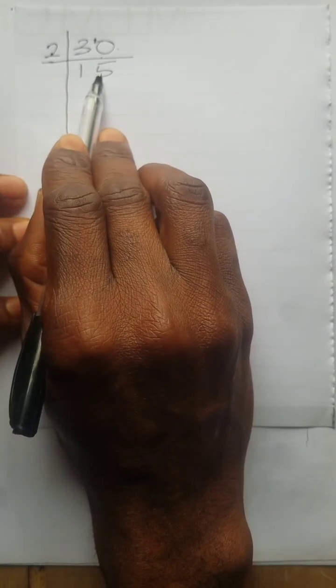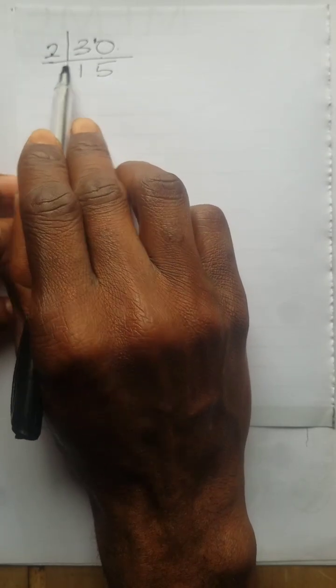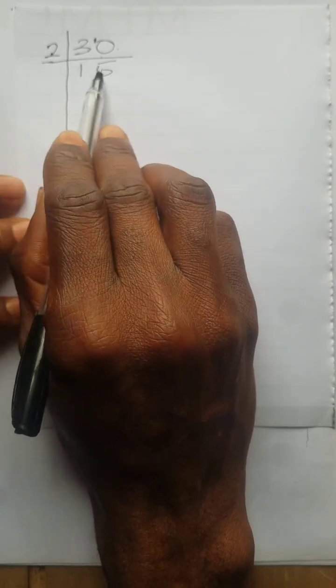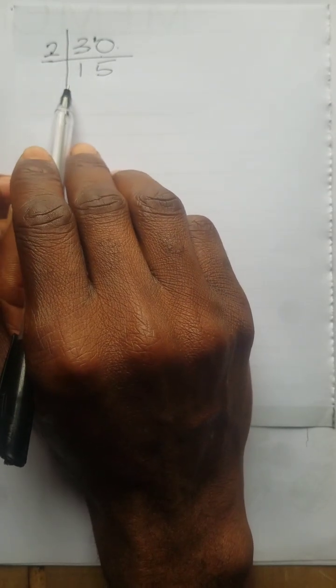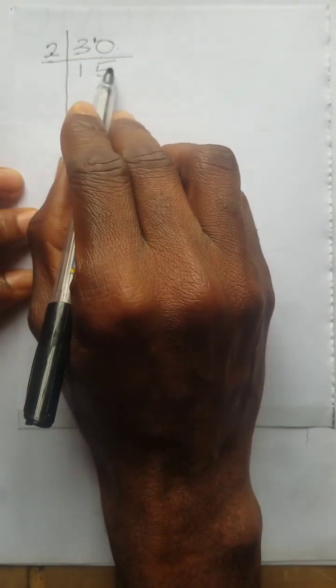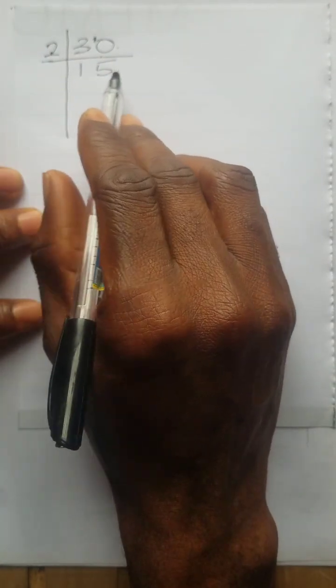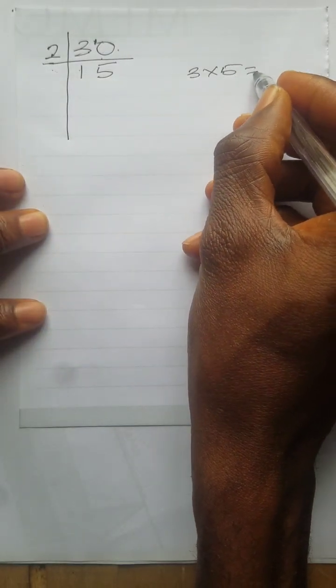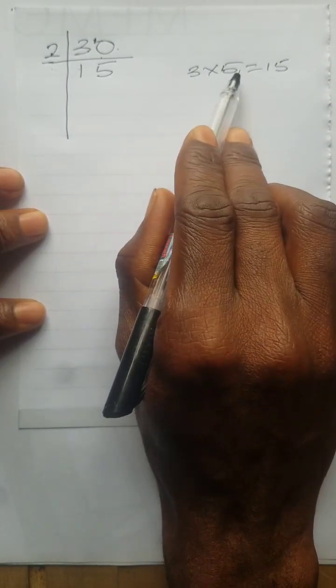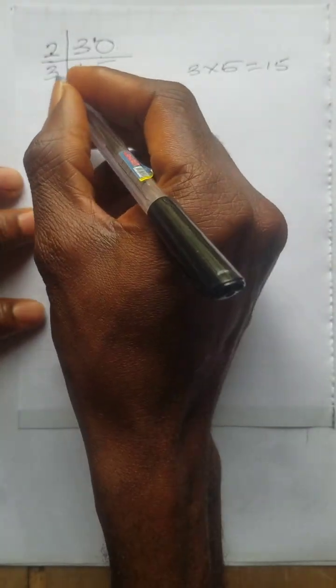2 cannot divide 15 without a remainder. So 2 is not a factor of 15. Remember what we learned about factors? 2 isn't a factor of 15. So I go to the next prime number, which is what? 3. Can 3 divide 15? Before I write it down, let's check. Yes, 3 times 5 is 15. Therefore 15 divided by 3 is going to give 5, a whole number. So I can take 3, and that is 5.